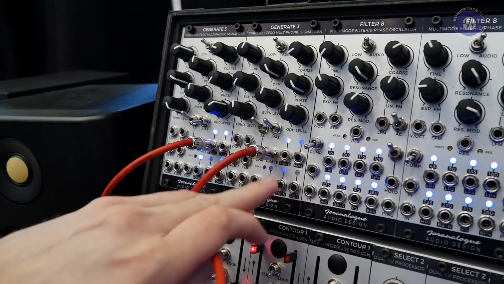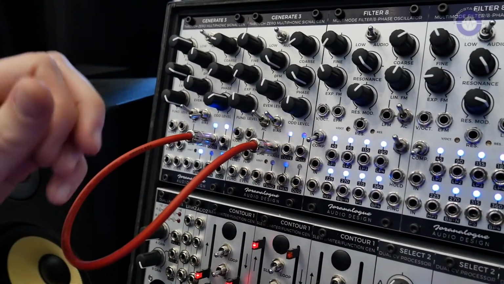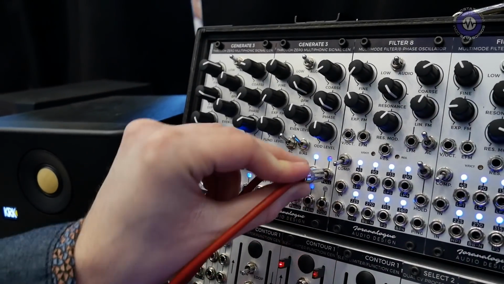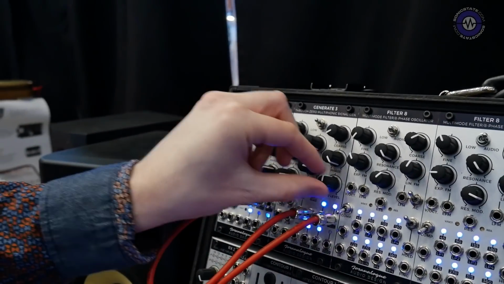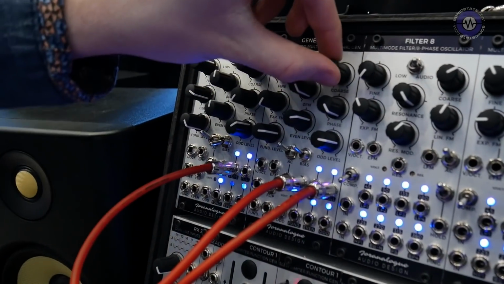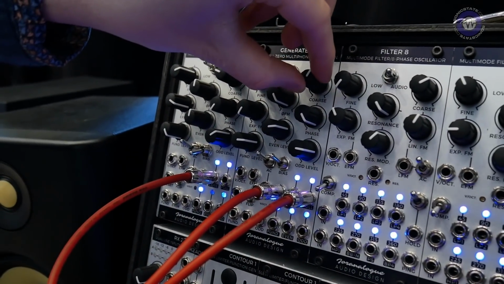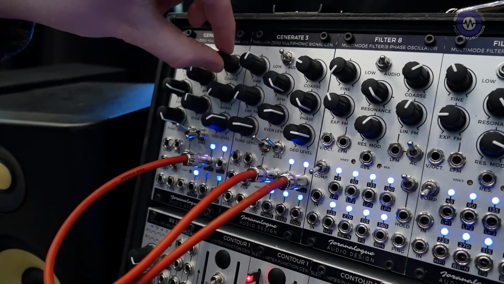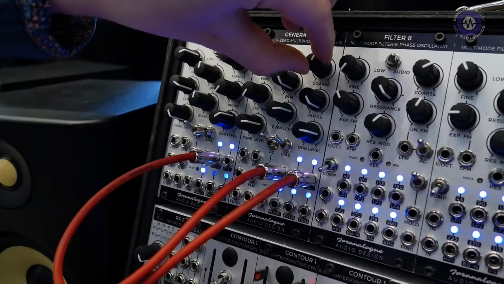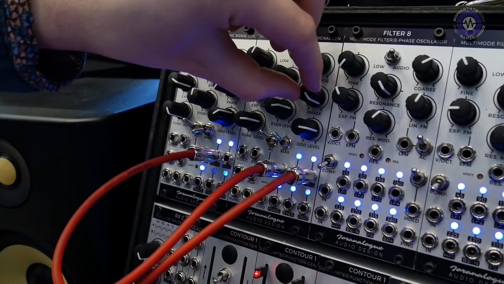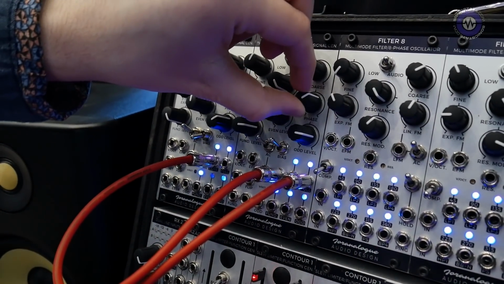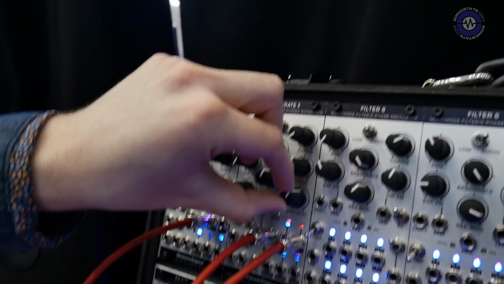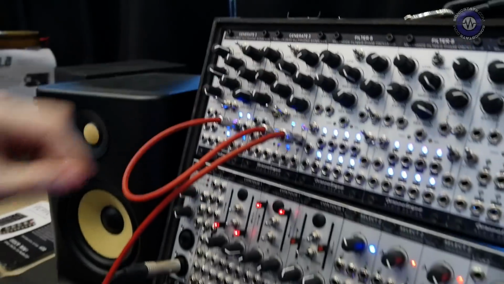Now this was just on the even harmonics. We can also use the full output again and get phase modulation of the entire harmonic structure. So lots of different tones to be acquired. Right.